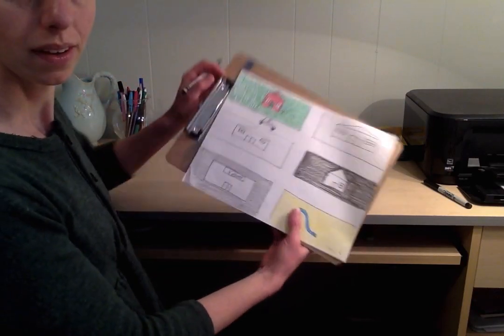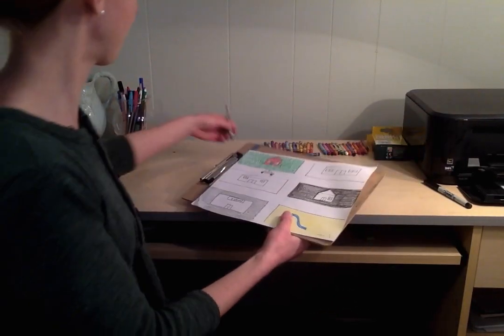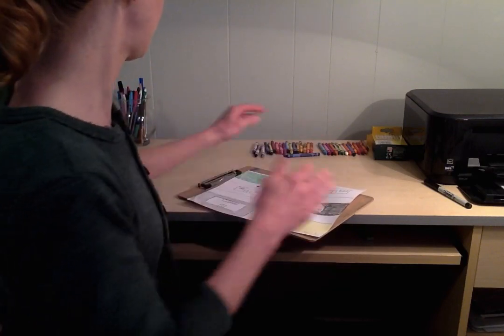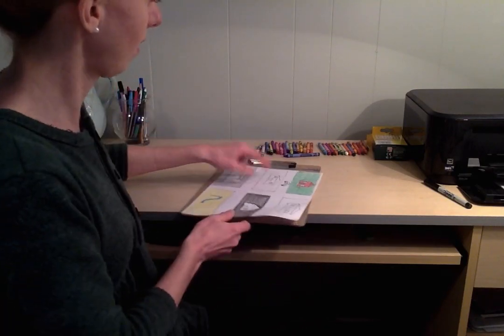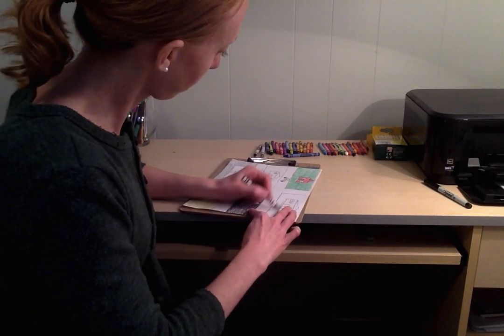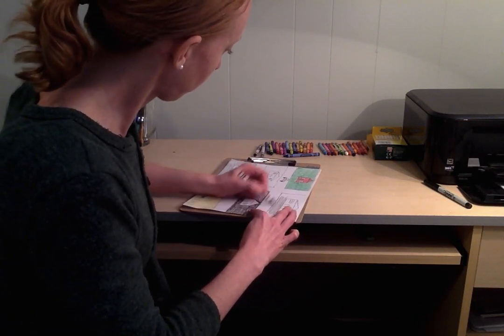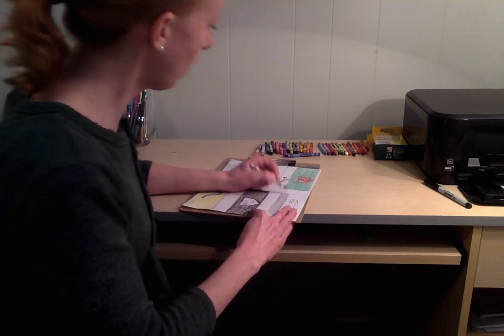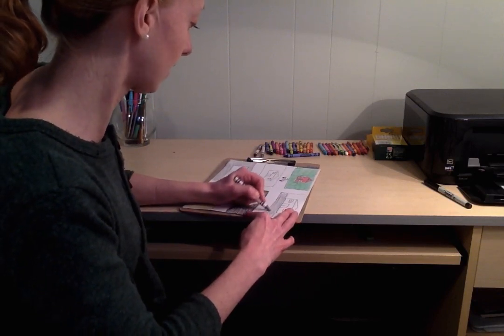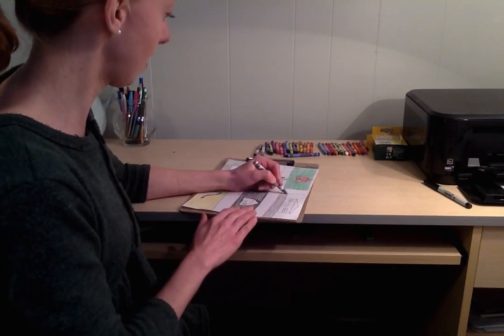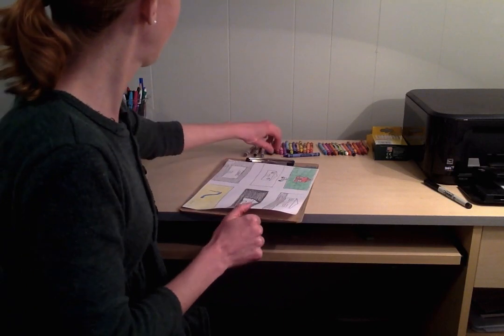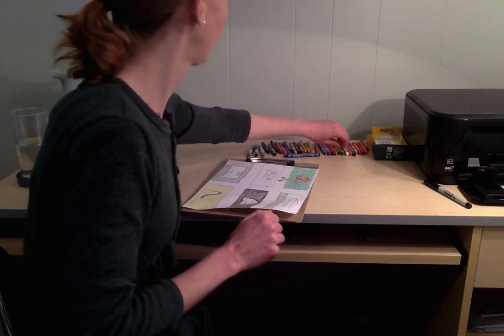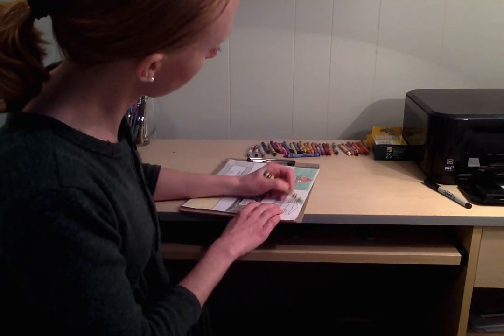Okay, two parking lots down. Let's see. Ooh, the school has a parking lot too. The school has the parking lot and grass. So I'm going to do gray on the front and green in the back. We'll do light grass on this one.